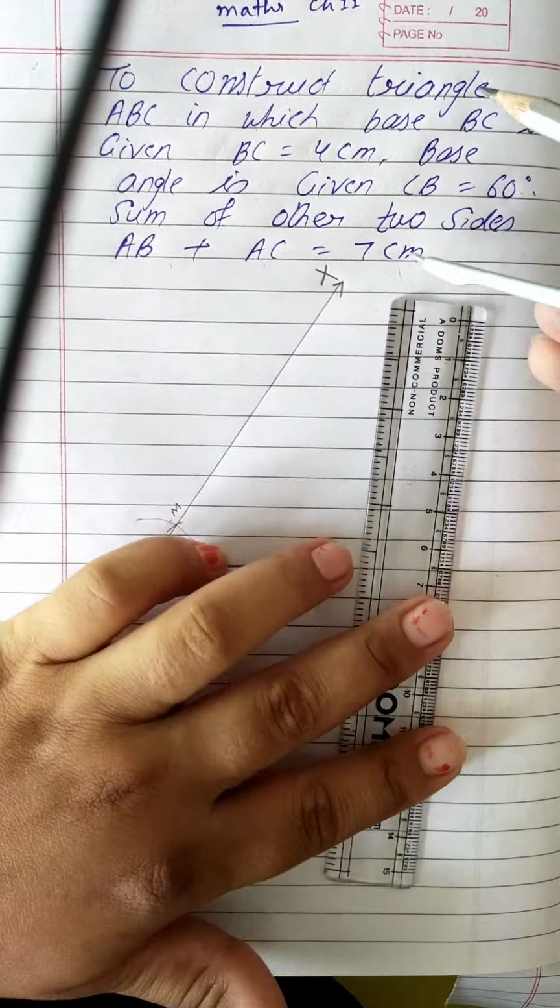So here we have a question of exercise 11.2, class 9th, that we have to construct a triangle when the difference of two sides is given. See, here we have to construct a triangle in which the base is given, the base angle is given and the difference of the other two sides is given. Previously what we did, the addition of the other two sides. Here we have the difference of two sides.